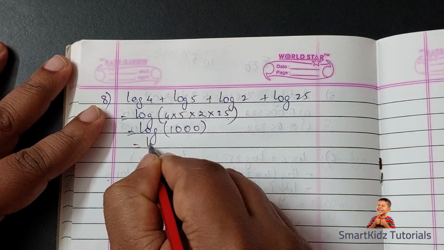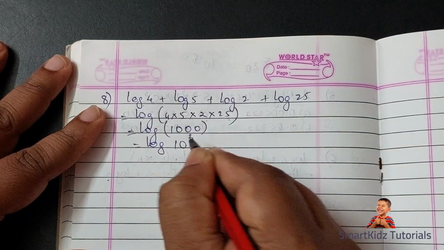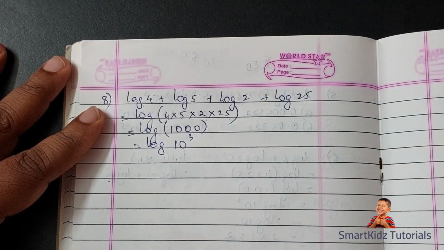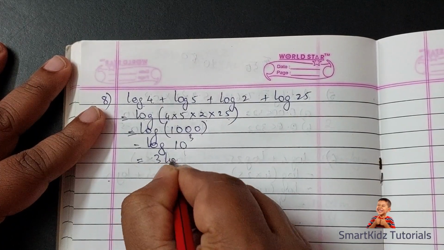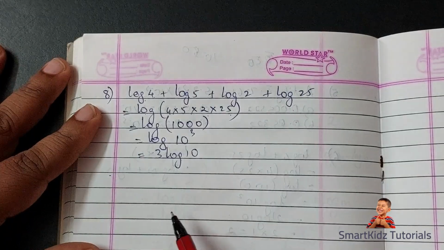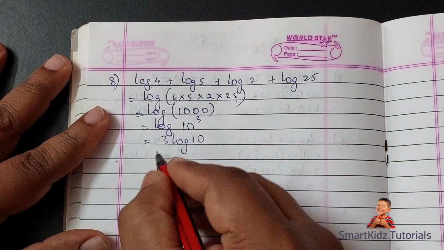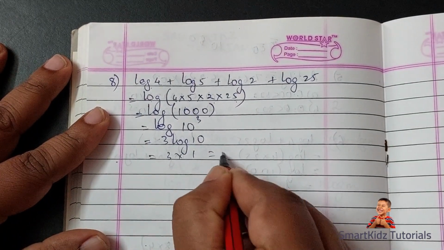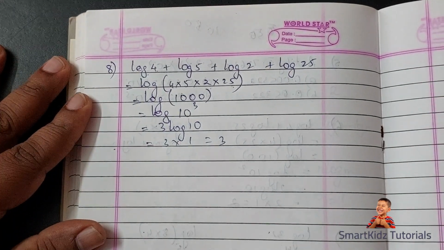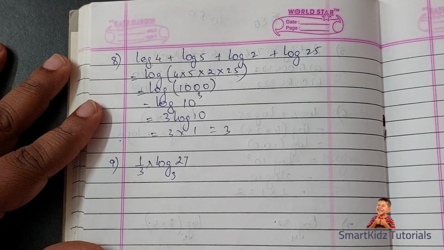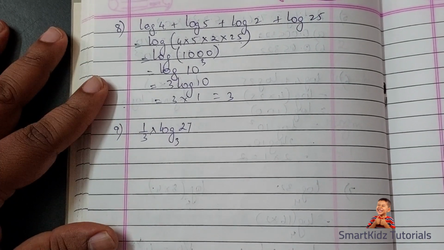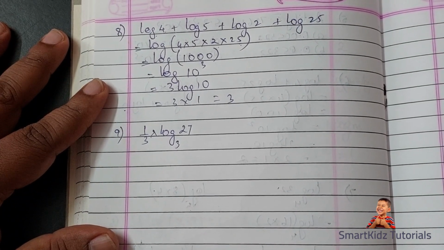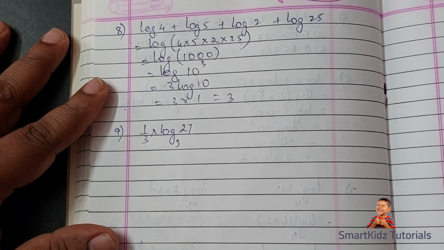Now this log of 1000 can be rewritten as 10 raised to 3. So log of 10 raised to 3, and this we can write as 3 times log of 10, and the base is 10 and is not given, it's 10. So that means 3 into 1, which is equal to 3. That is the answer.